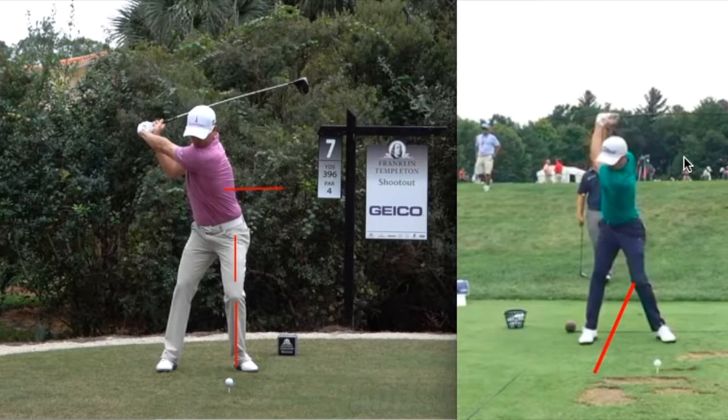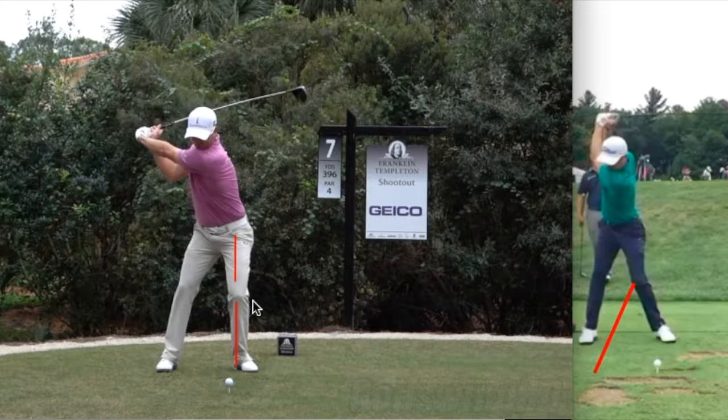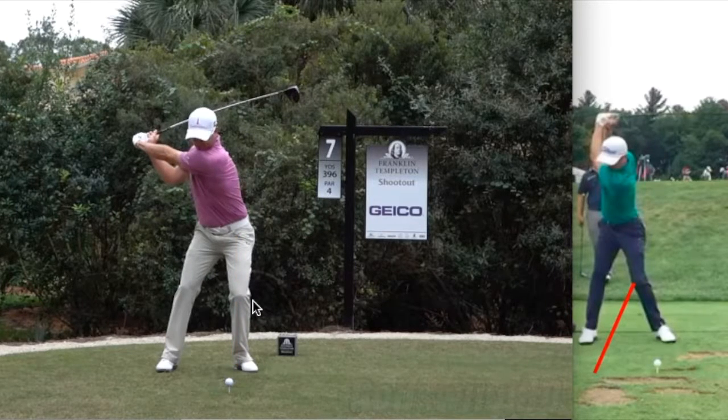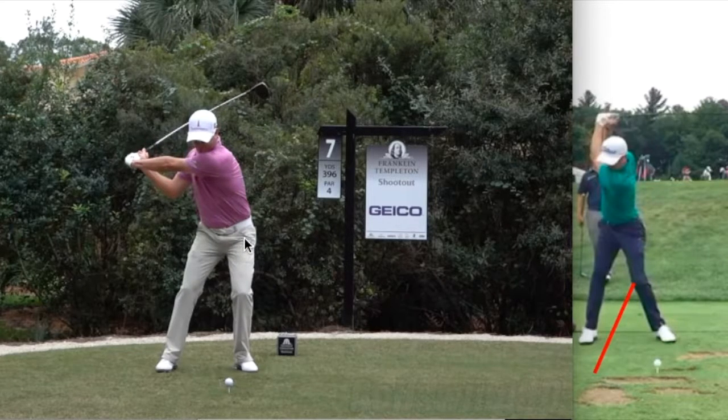If we start transition, looking at Zach Johnson, we can see that his front leg doesn't move into further external rotation. His front hip is locked in internal rotation in transition as he moves his pelvis more towards the target. This is going to cause right pelvic tilt. The front hip is higher than the trail hip.